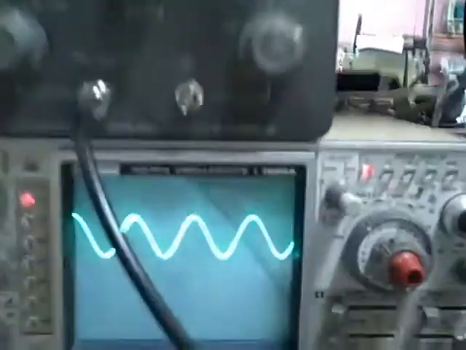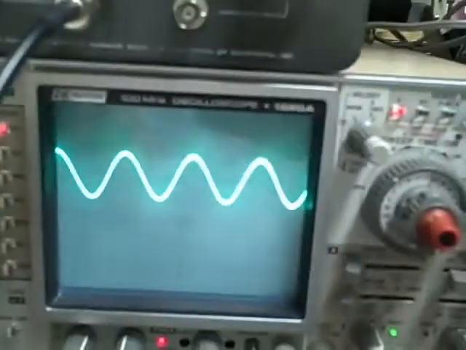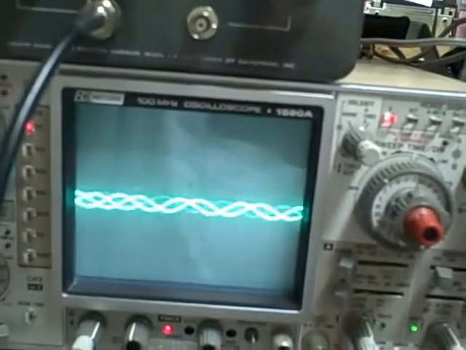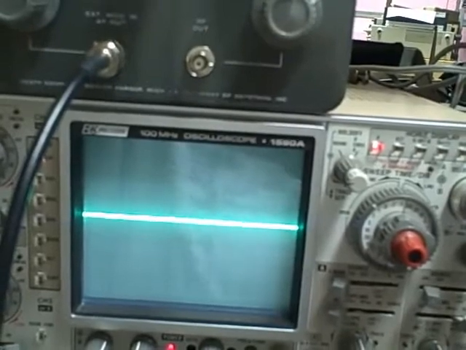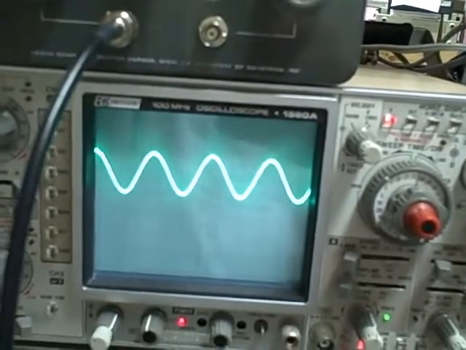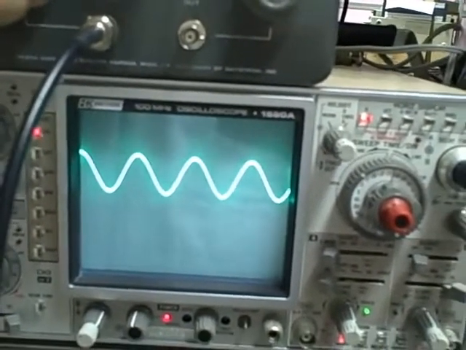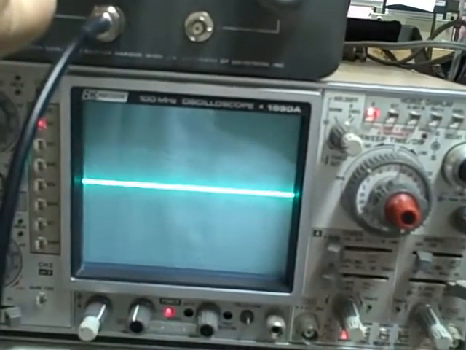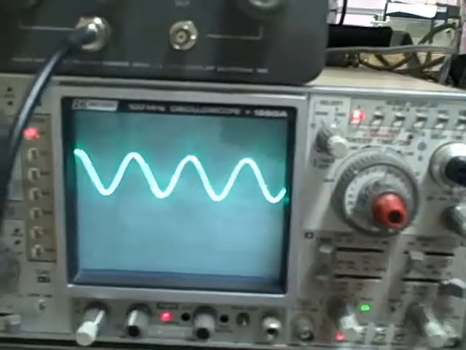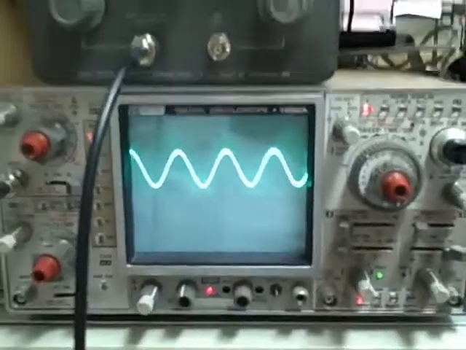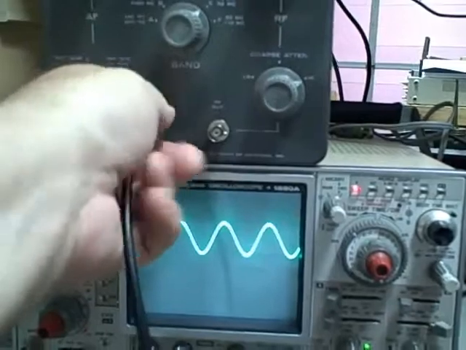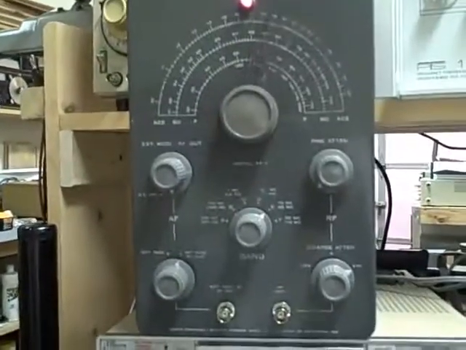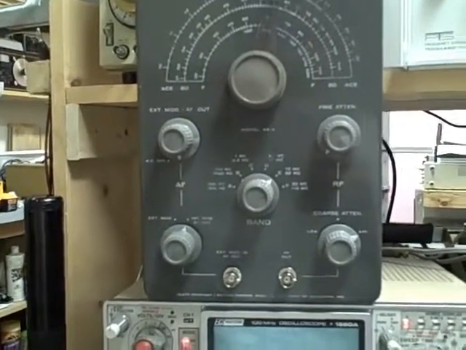Here we're looking at the modulated signal. I can turn it down using the audio frequency output. Turn it up again. Now we have audio signal. It's about 400 hertz, something like that. So everything is working. We have audio output, we have RF output, we covered the bands, and our vernier is accurate. So hey, it's a good unit.